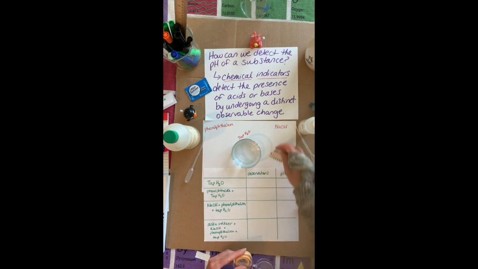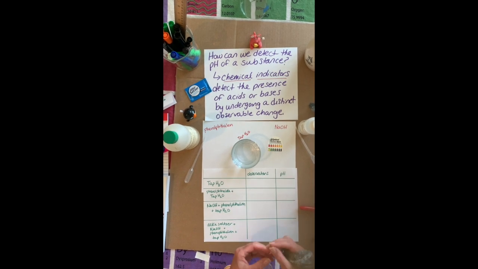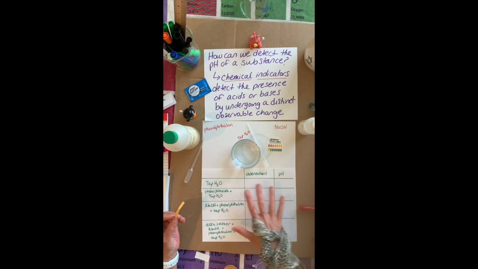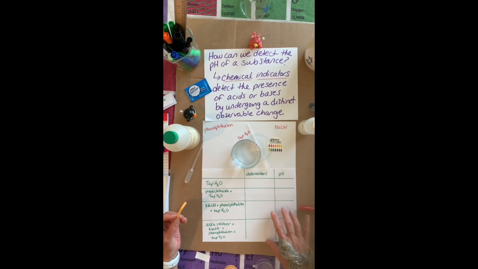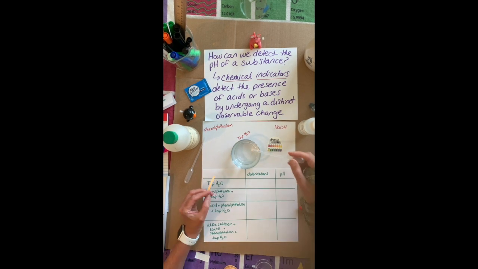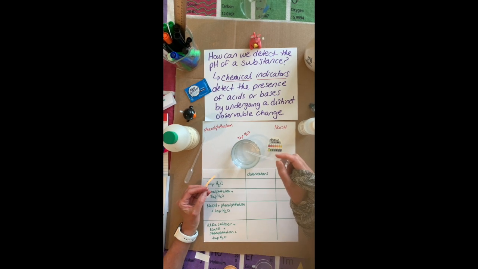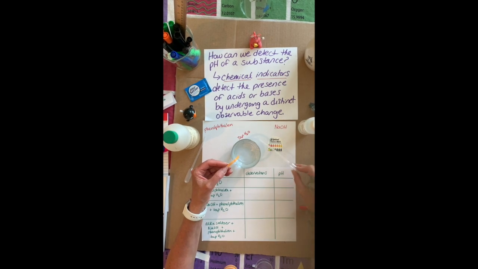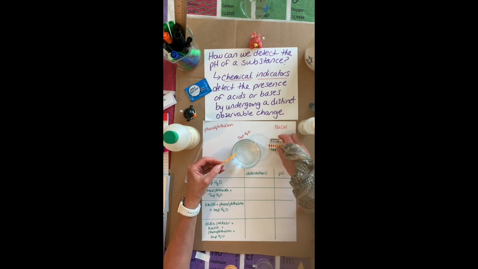And I'm going to leave that out so we could see. It's got a pretty wide range to test. Now, what I would like you all to do is to jot down your observations and the pH that we observe. Now, in the center here, I've got tap water. I'm taking that tap water, placing it on that pH paper, and let's see what we get.